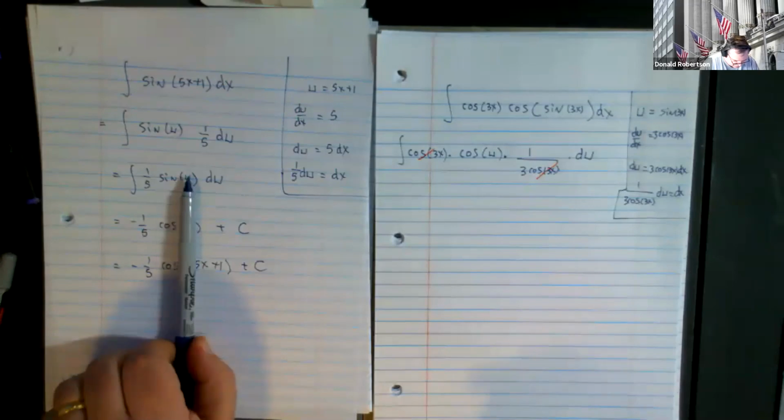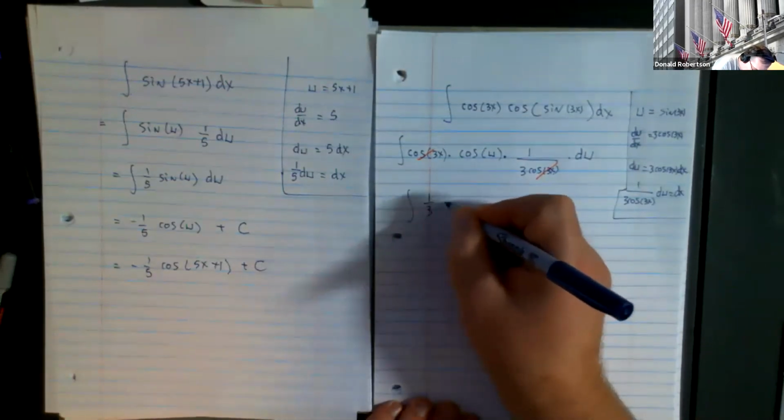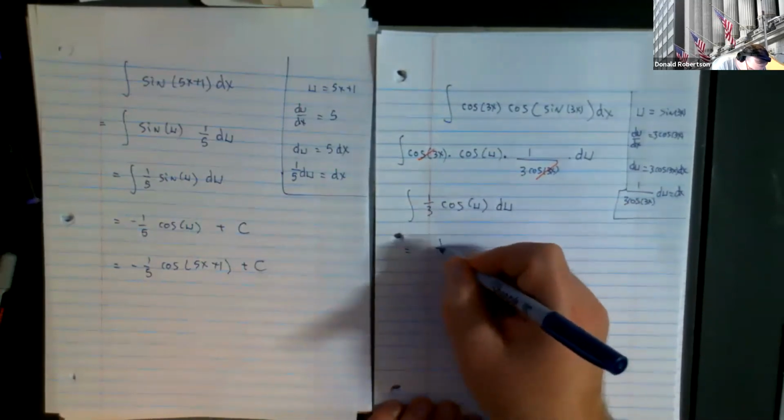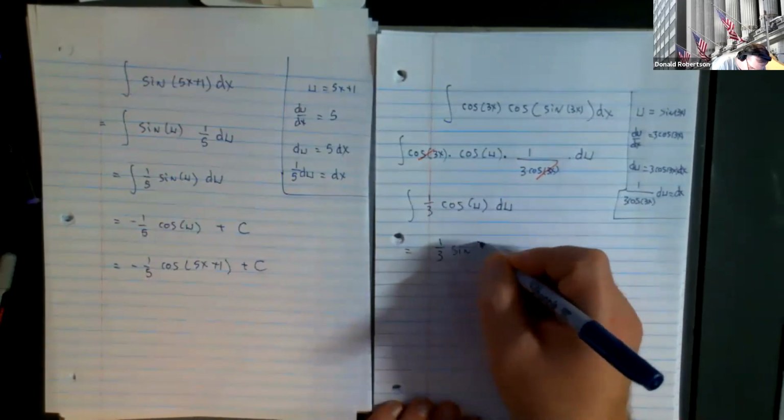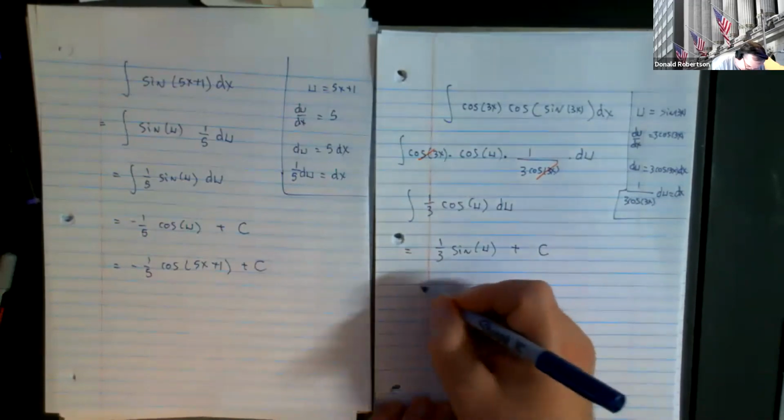Those guys cancel out. And I'm now left with 1/3 the cosine of u du. That's not hard to do. It's 1/3 the sine of u. And then replace.